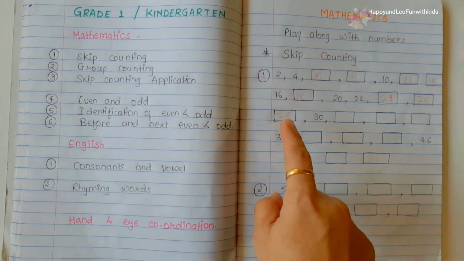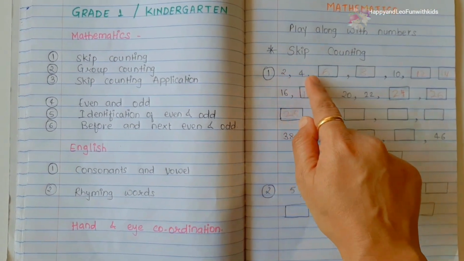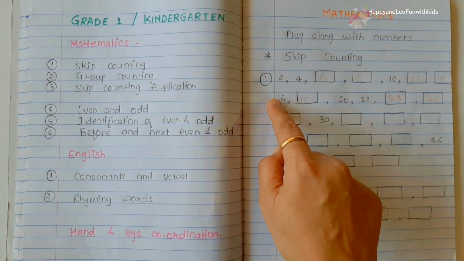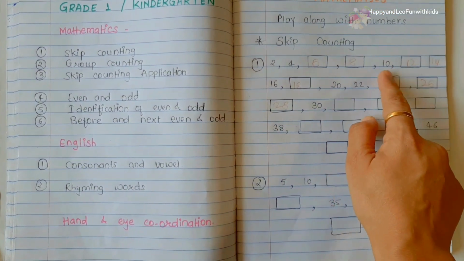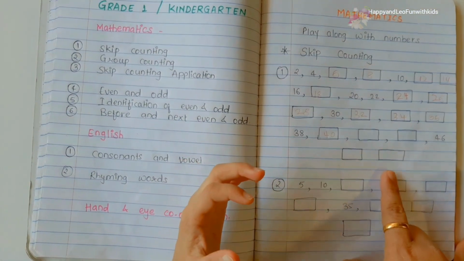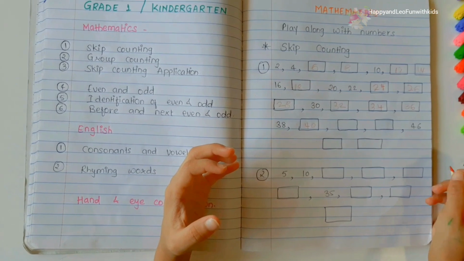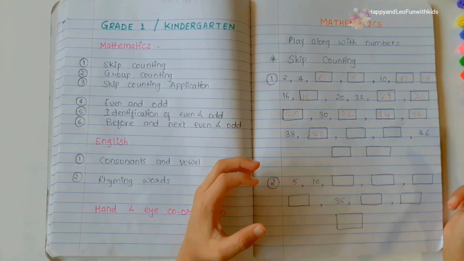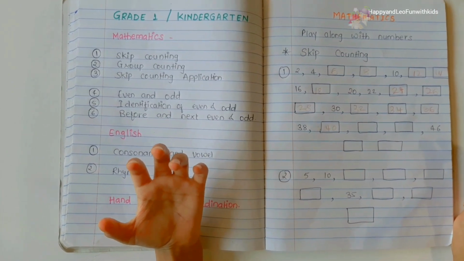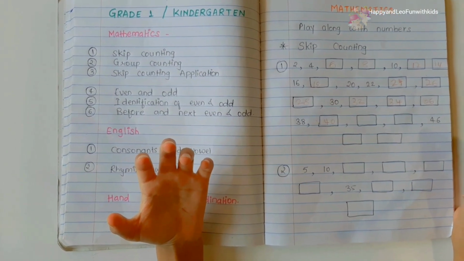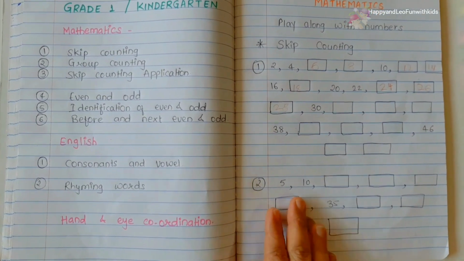So these are skip counting worksheets. Here kids will solve the skip counting by 2, like 2, 4, 6, 8, 10. I have included numbers till 50. As you can see, you can increase the numbers till 100. Like in kindergarten, kids have learned the numbers till 100, so they can count the skip counting by 2 till 100. Next, skip counting by 5.